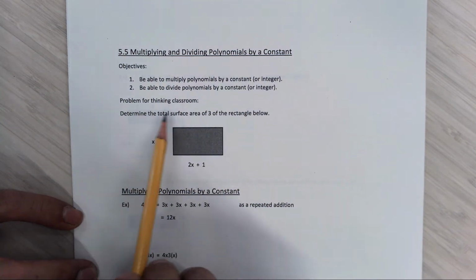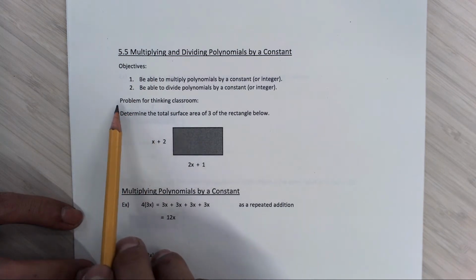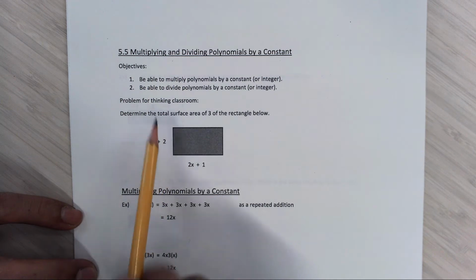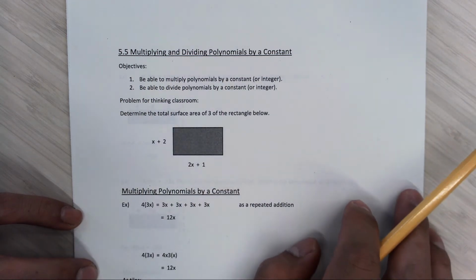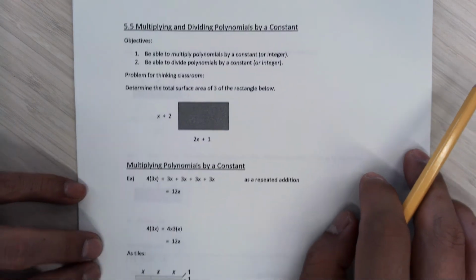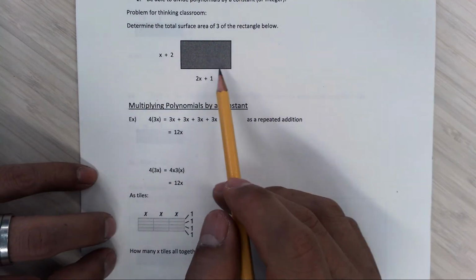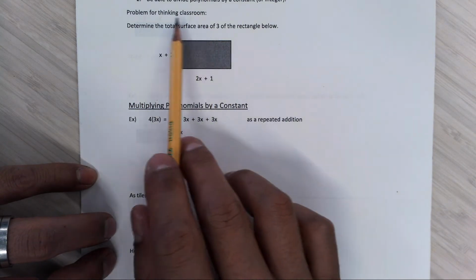But don't worry about this part here. This is a thinking classroom problem. Okay, so if and when this COVID situation ever does leave us, then we'll be able to do this kind of problem as a thinking classroom.